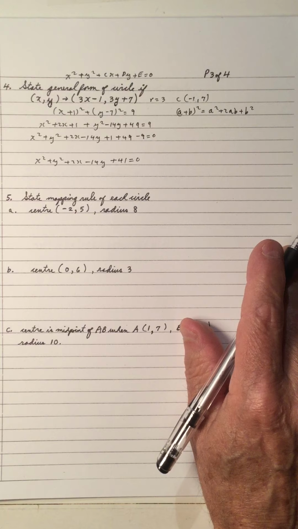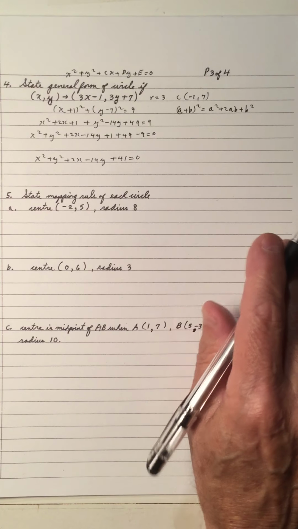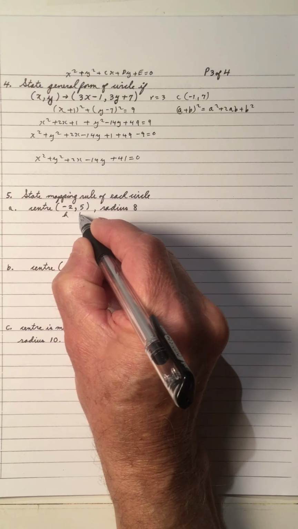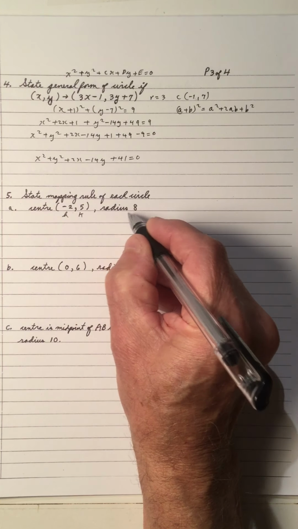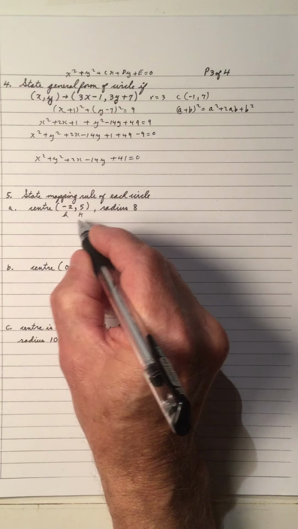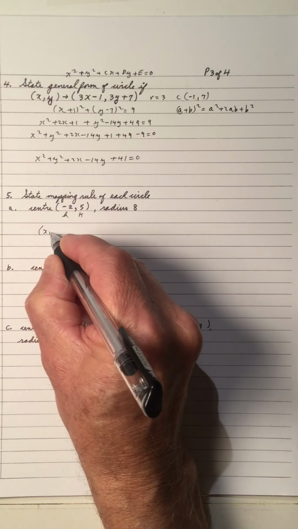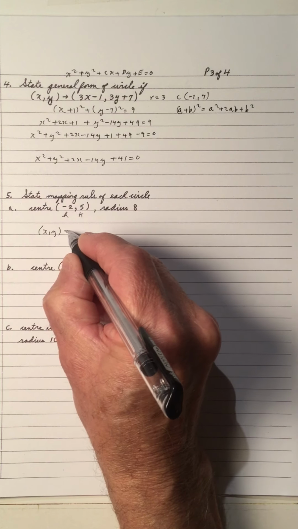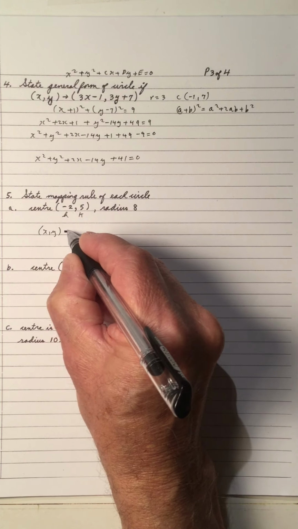Number 5, state the mapping rule for each circle. Now, we have a center, so that's the H, and that's the K, and the radius is 8. So the mapping rule is x, comma, y, and the radius, I'll put an arrow on that for the mapping rule.